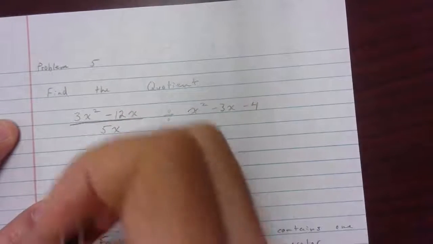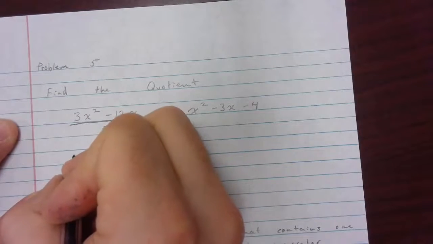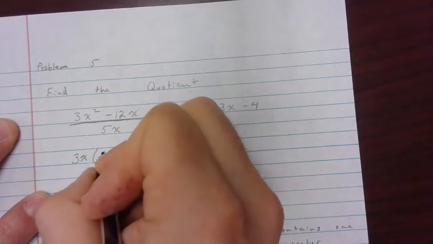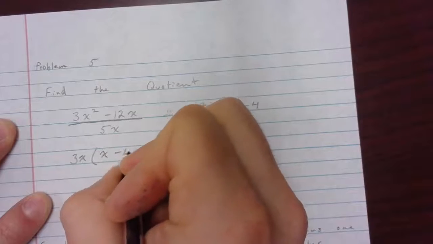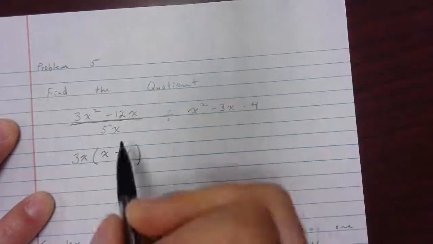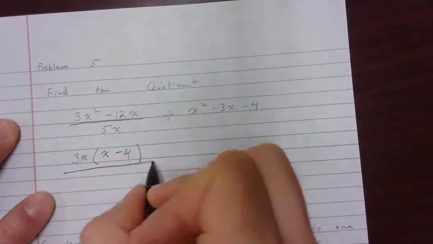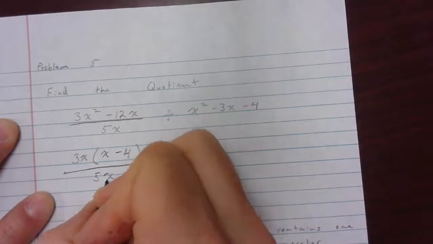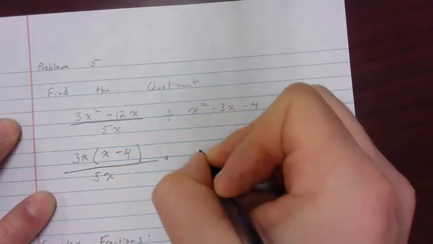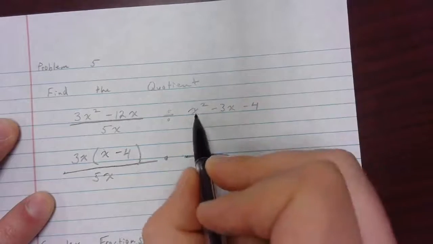And I'm going to also try and factor this first, because remember, factoring helps us to cancel things. So this could be rewritten as 3x multiplied by x minus 4. Okay, and all I did again was divide out the factor of 3x in both of those terms. I'm going to put that over 5x. And then I'm going to multiply by the reciprocal of this. Well, the reciprocal of this would be 1 over that expression.